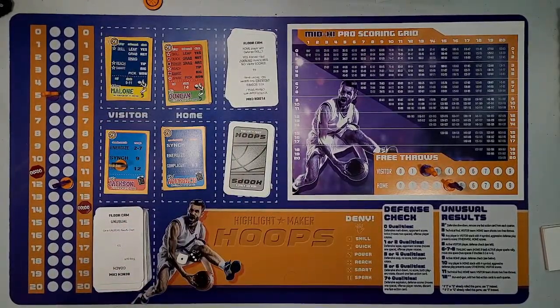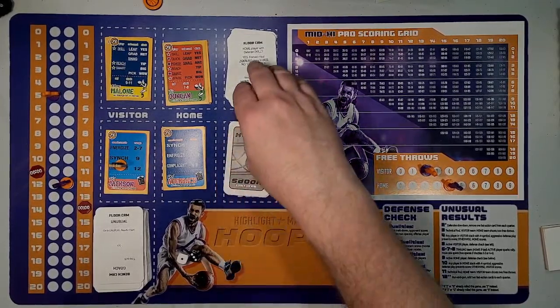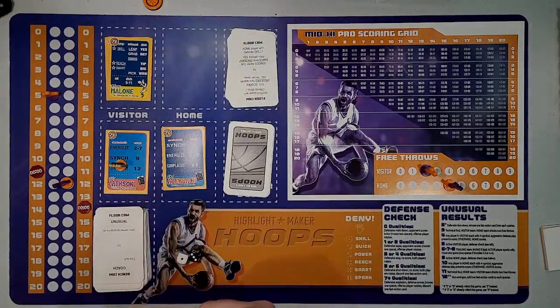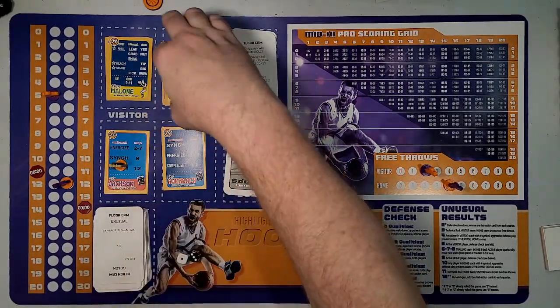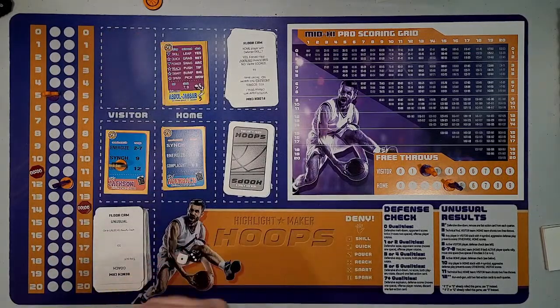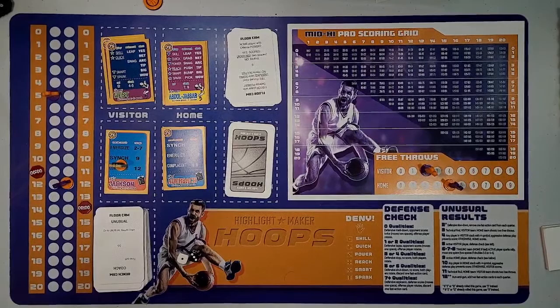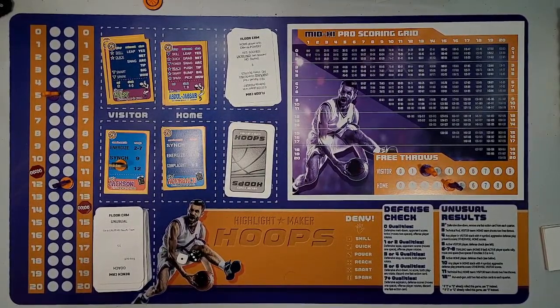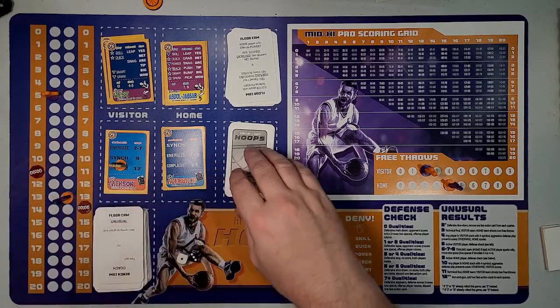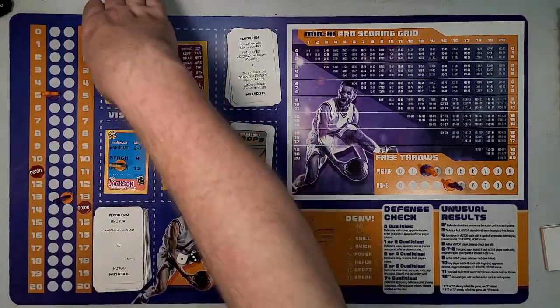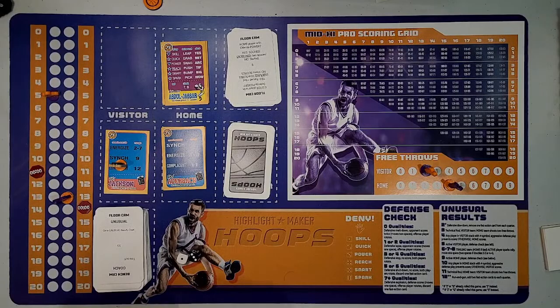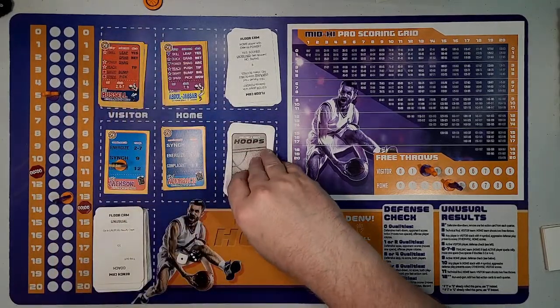Does the home player have defensive skill? Yes. Forced miss, and that is a turnover. Home player with the offensive power. Yes, that is a bucket for Kareem Abdul-Jabbar. And Jerry West gets his butt handed to him.